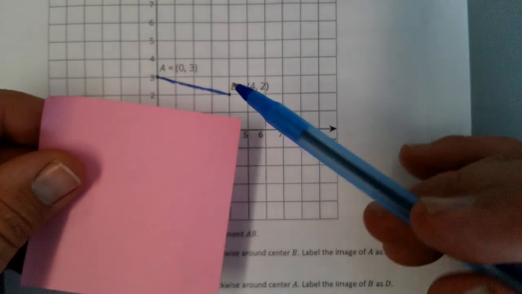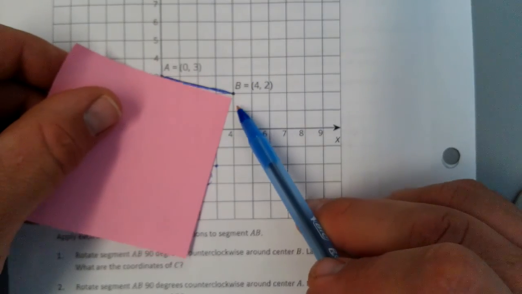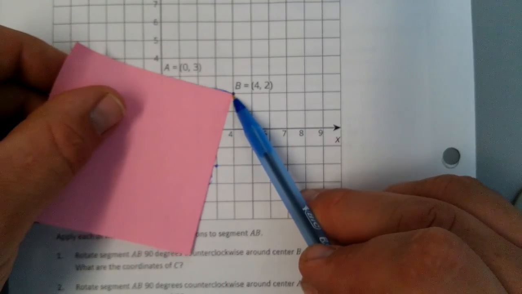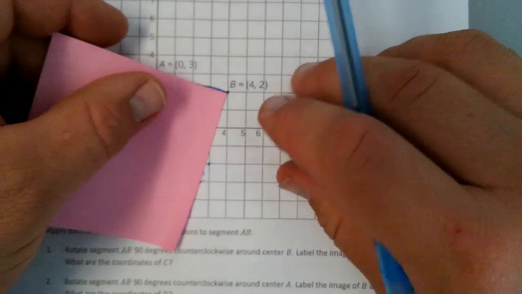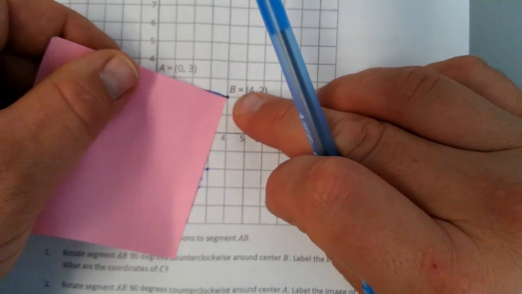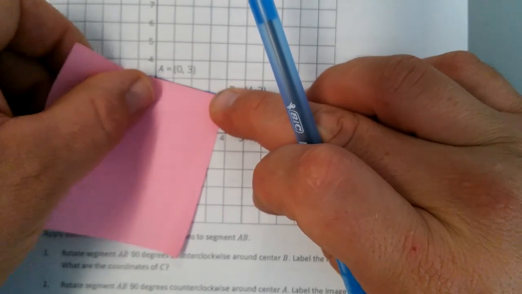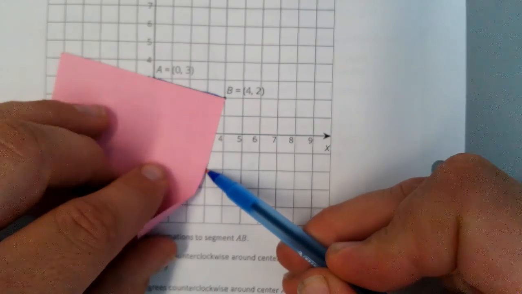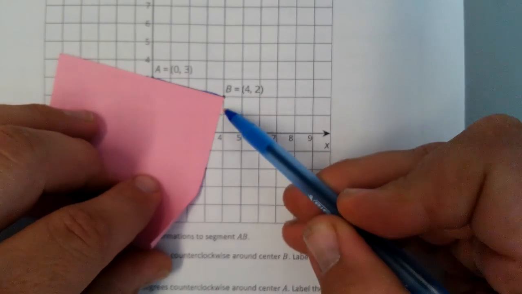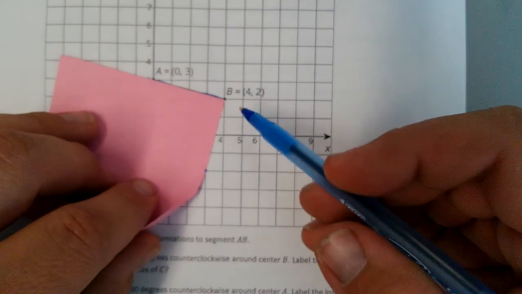Here's my strategy. I know that the corner of a piece of paper is 90 degrees. If I take that corner, this is actually a Post-it note, and I line it up right along this line, I can get a good visual picture of 90 degrees. And I see that I got it right. This is 90 degrees right here. So point C being right there, that's definitely 90 degrees.